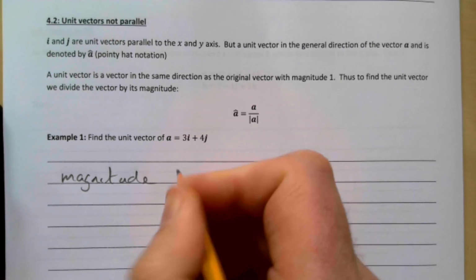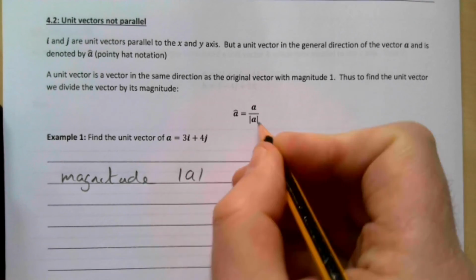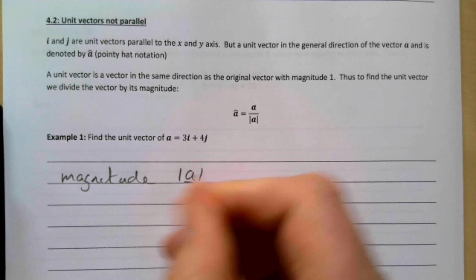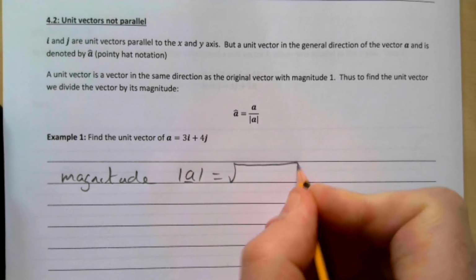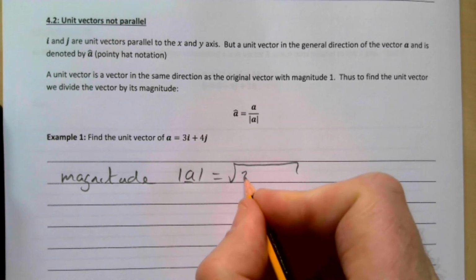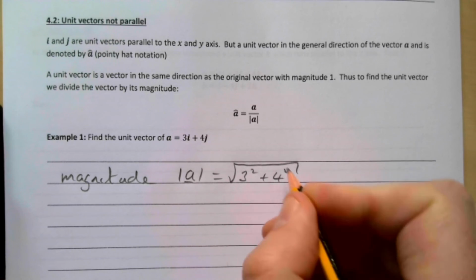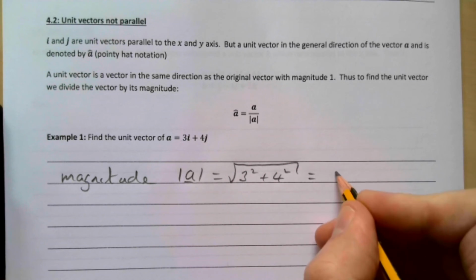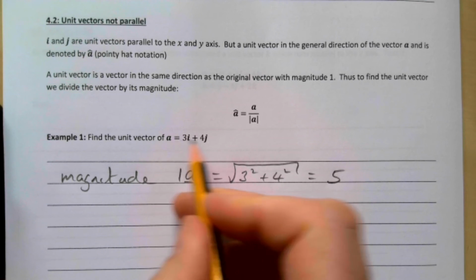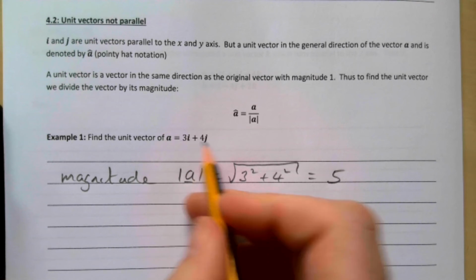The way we write magnitude is like this. Of course we have a type, so there's actually 3 lines around that, and in this case that's 3 across and 4 up, so we're going to do square root of 3 squared plus 4 squared. I think most people know that that's going to give us 5. So the magnitude, the length of this vector, if I was to draw it out, would be 5.